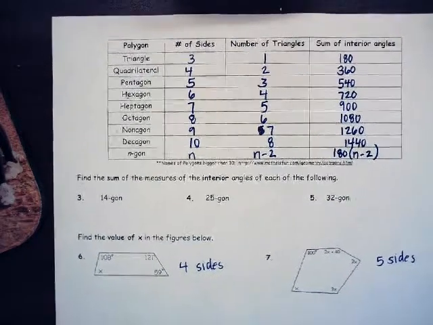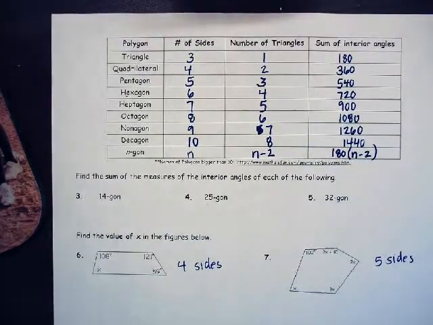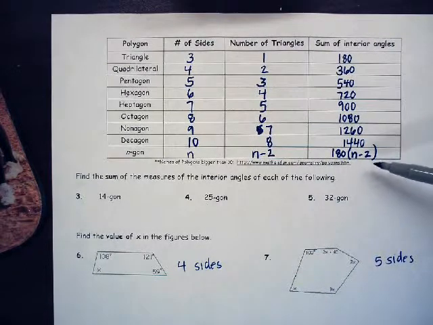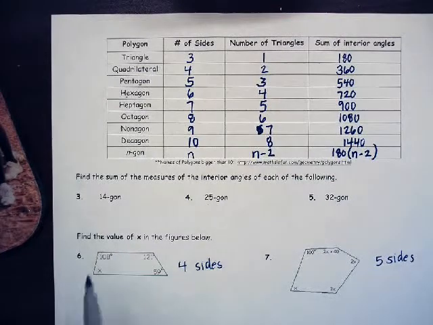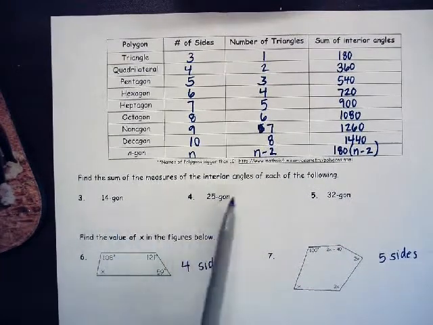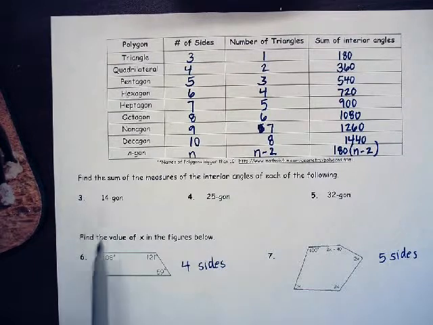And I just figured out how to find the sum of the interior angles of any polygon if I know the length of the sides. Or not the length, the number of sides. Excuse me. So n stands for the number of sides in this equation. So if we practice that, find the sum of the measures of the interior angles of each of the following.